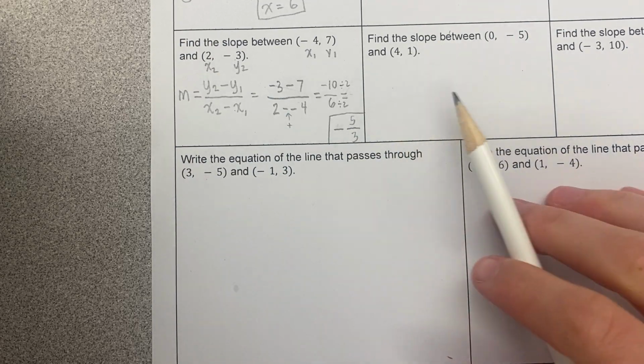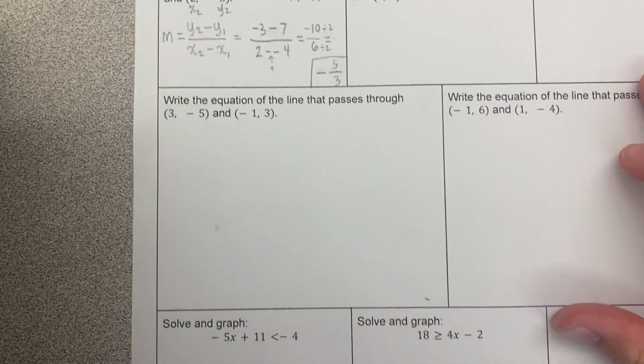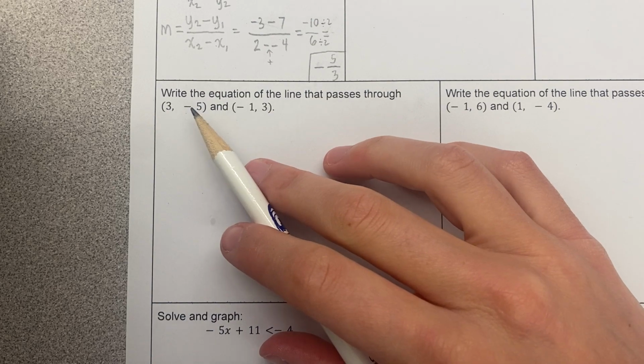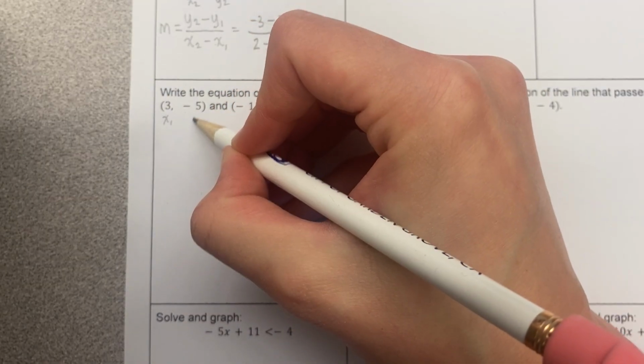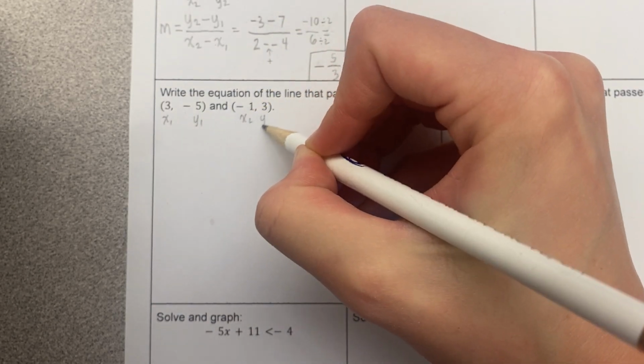Again, I would recommend that you pause and try these two right now and get checked. Okay. Now here, look, it says write the equation of the line that passes through these points. So now it's going to start the same way as the slope formula.